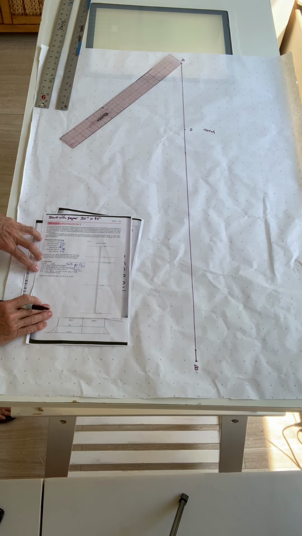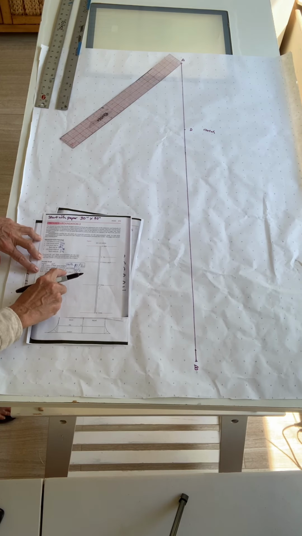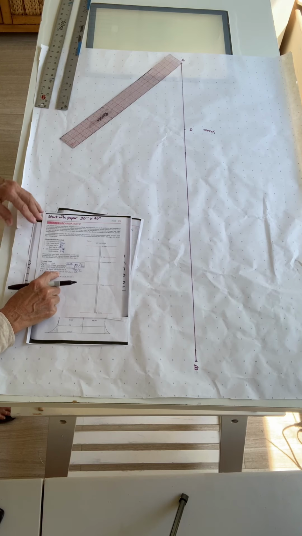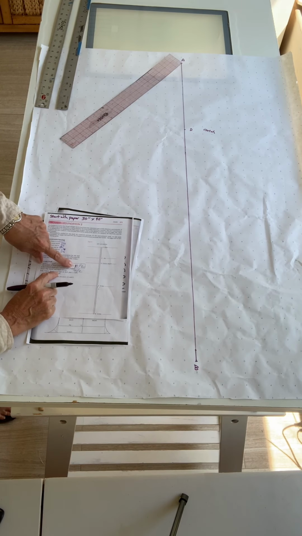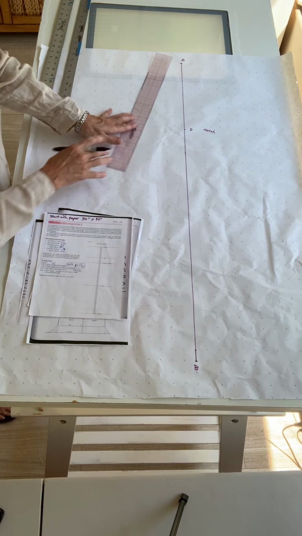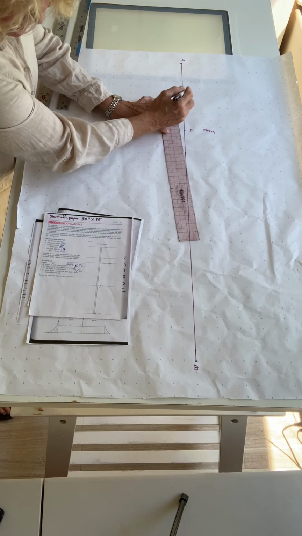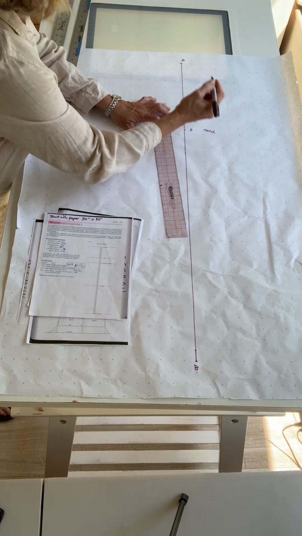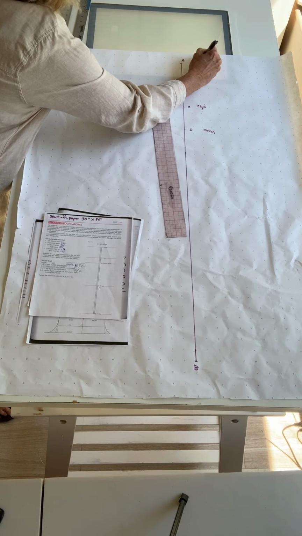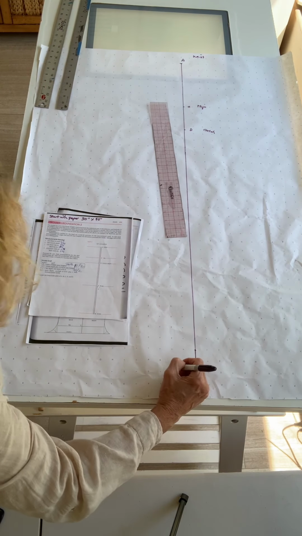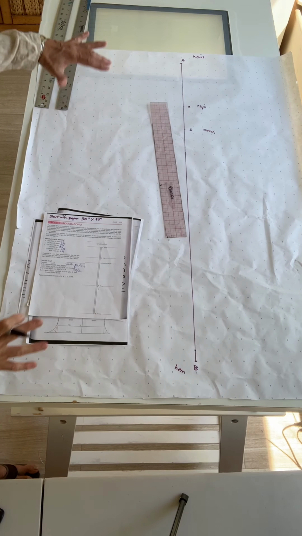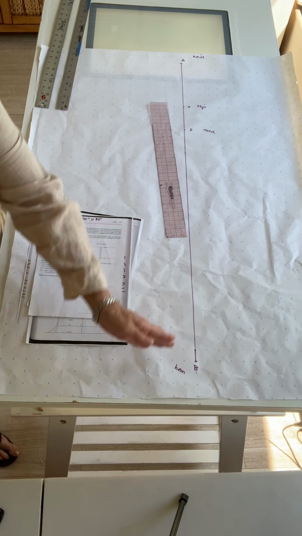Then the next direction is D to C. It's the hip depth, so it's 1/3 of D to A. Our full amount is 10 1/2, and a third of 10 1/2 is 3 1/2. So that is telling me to go 3 1/2 inches up and mark C, and that's going to be our hip. Up here is the waist, and down at the very bottom where B was, that's going to be the hem area. You can start to see that this will be the pant from the top to the bottom.